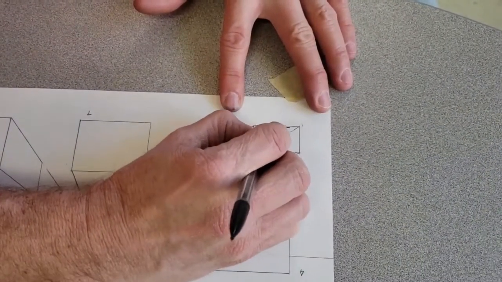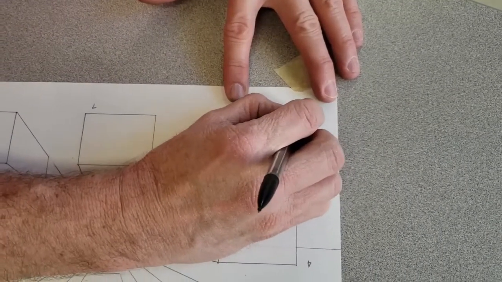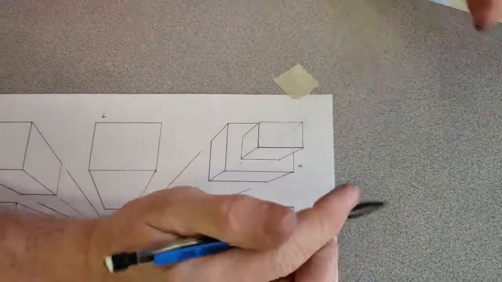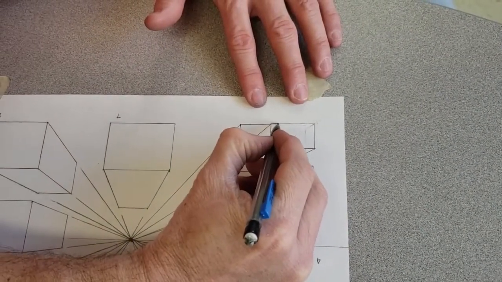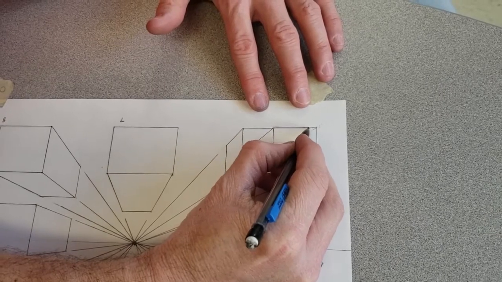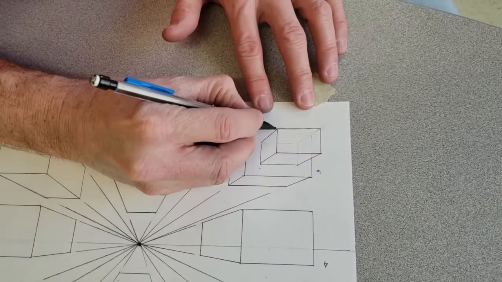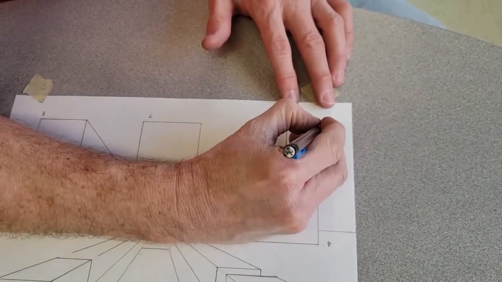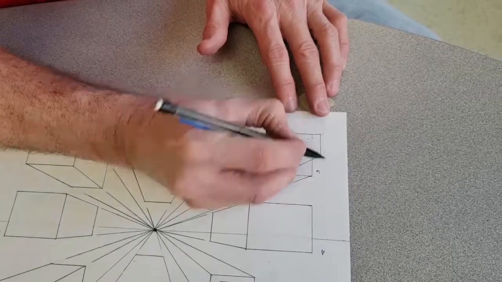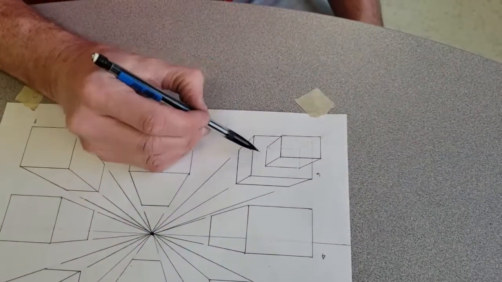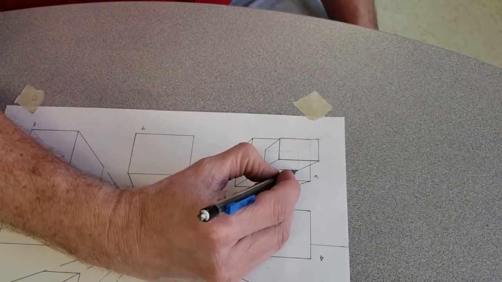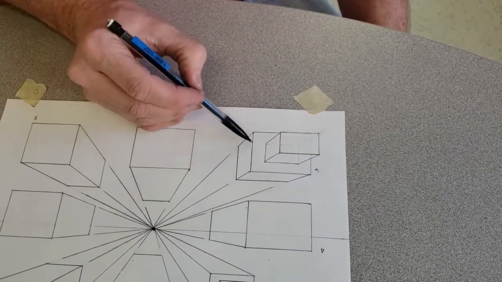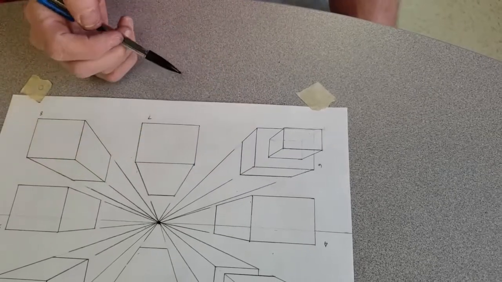once I get rid of some of that visual noise, it can be a little bit confusing. And what we end up with is this box, right? Or this extension piece of a box that is coming off of box number 6.